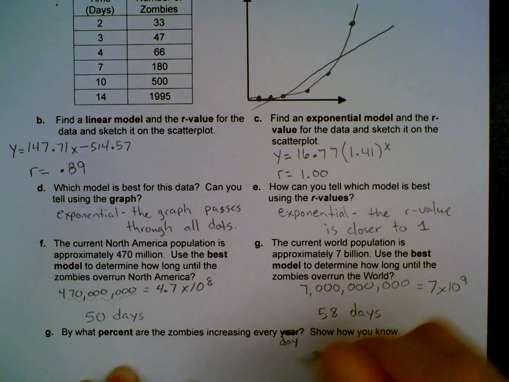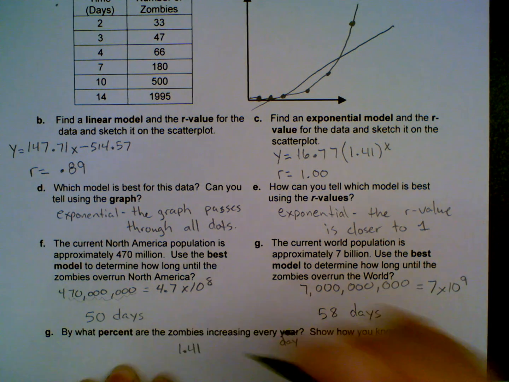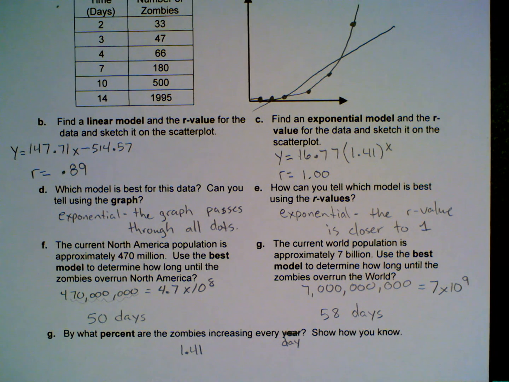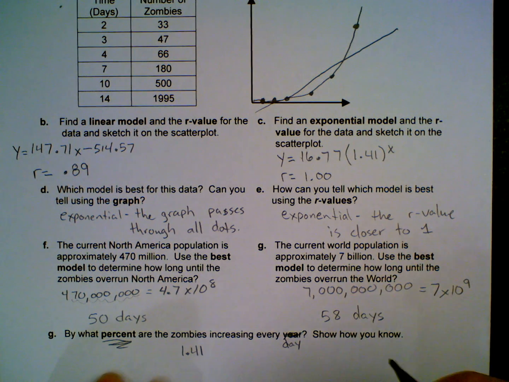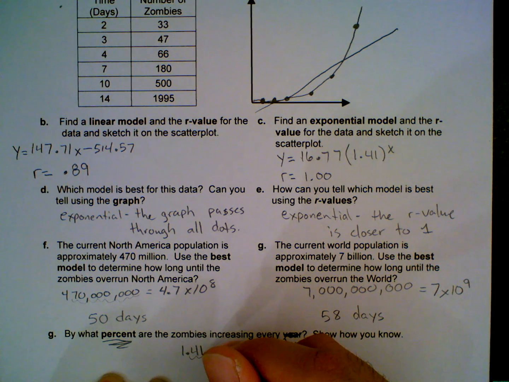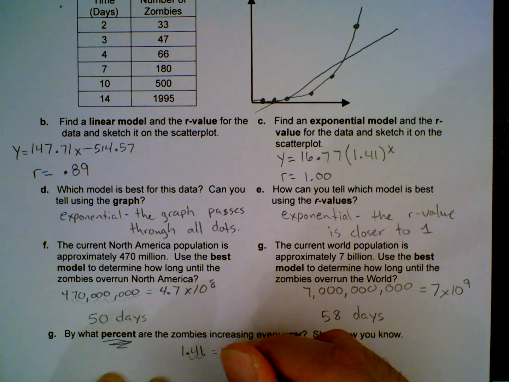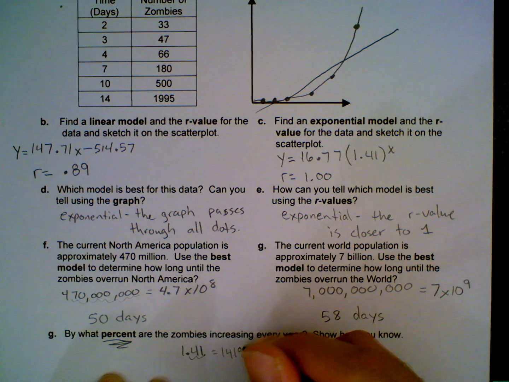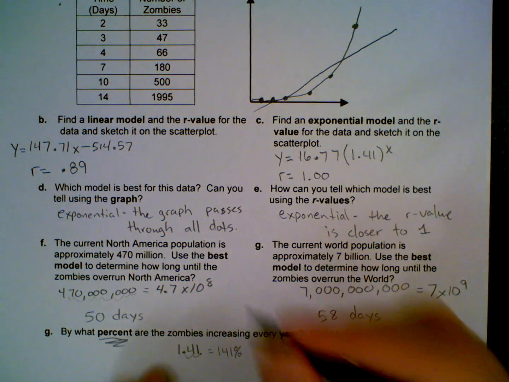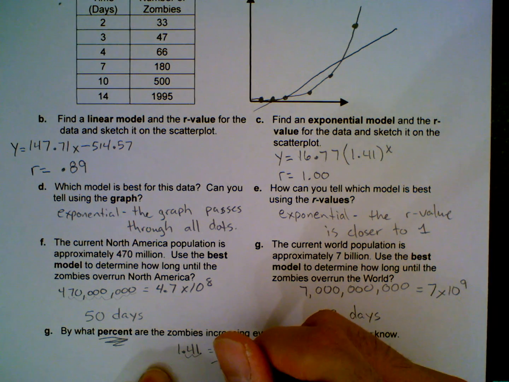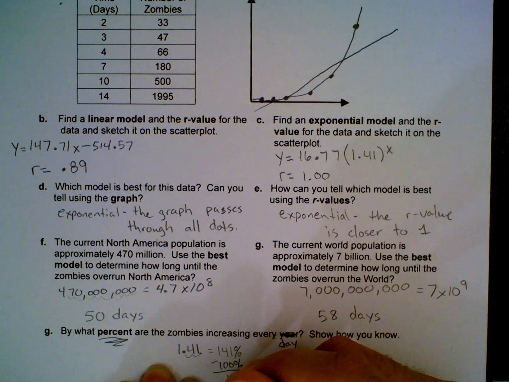So we're going to take the 1.41 and we need to turn that into a percent, because remember, my question here says by what percent. If I turn it into a percent, I've got to move my decimal over 2 spots. So that's going to equal 141%. But it's not increasing by that 141% because we started with 100 and it's increasing by what's more than 100. So I'm going to subtract 100% and it would be increasing by 41%.